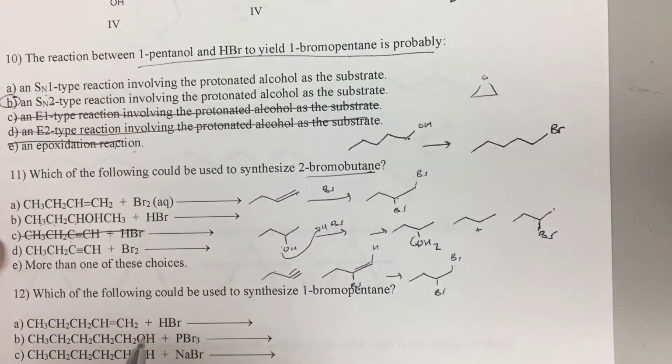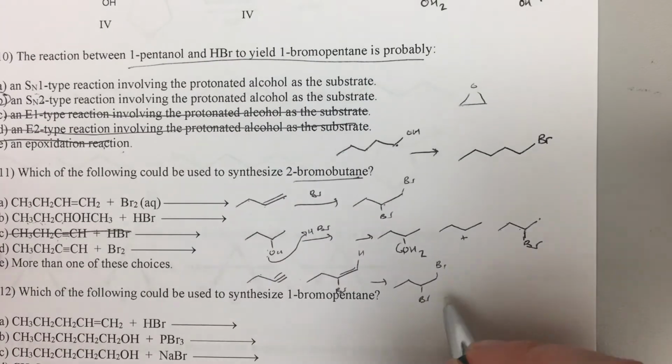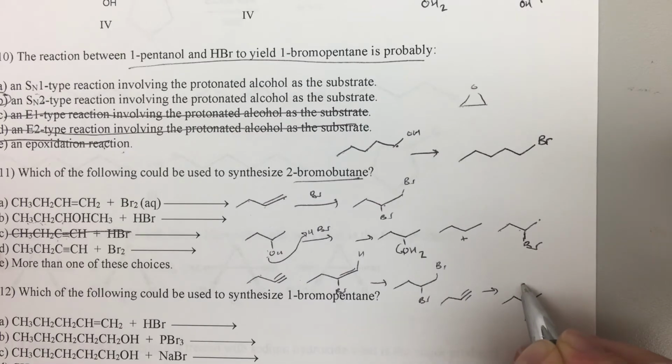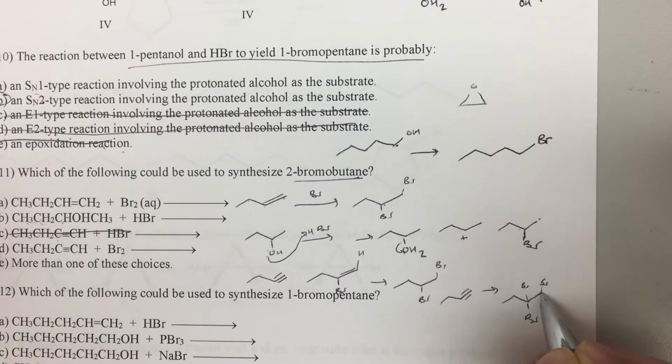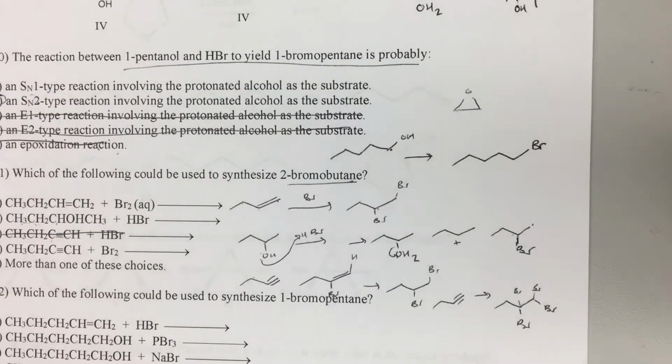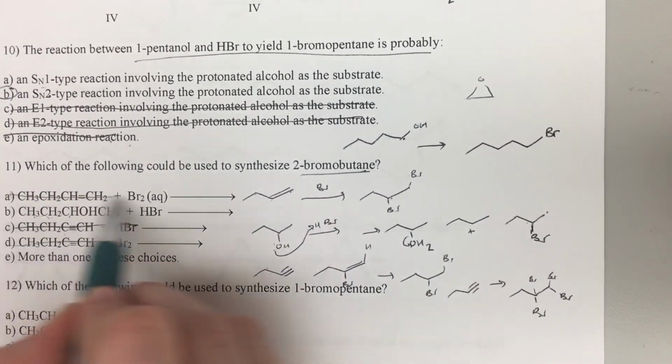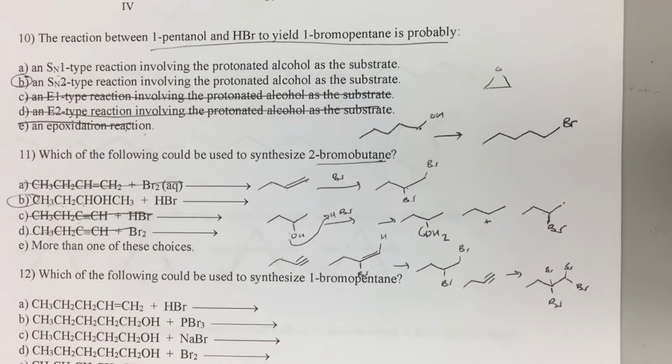If it was an alkene, it would have. And then same thing here with this alkyne, it's going to add 2 bromines on each side. So that's also not going to get us what we want. So the only answer that gets us anywhere close to what we want is answer choice B.